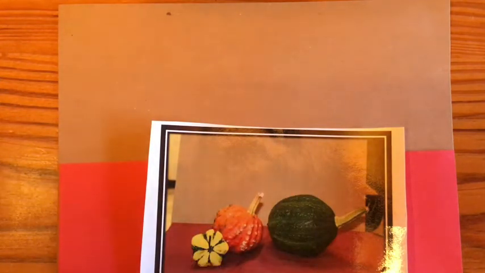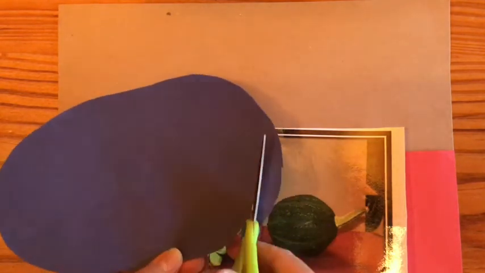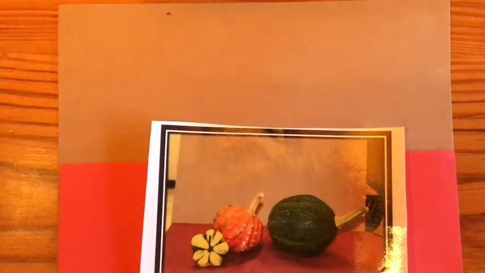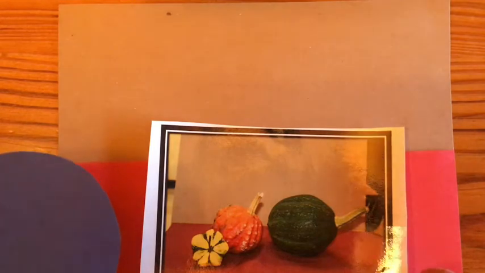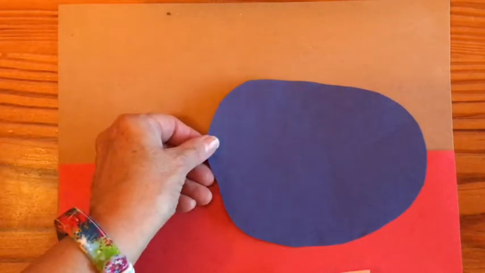So I'm cutting the shape and I'm going to place it on its side. And notice where the stem is. So I'm going to trim it just a little bit more because it's a little big. It's easier to trim it down. You can't add on, so it's better to go big and cut small.